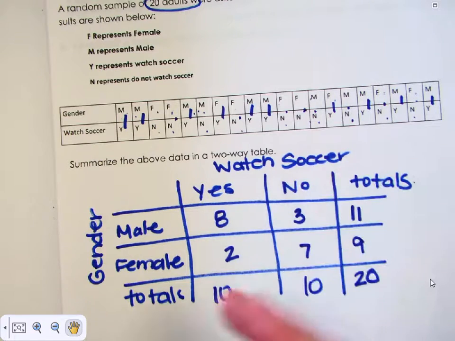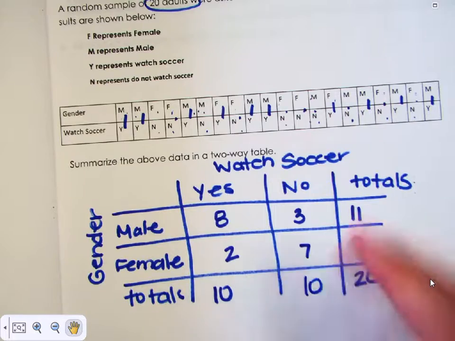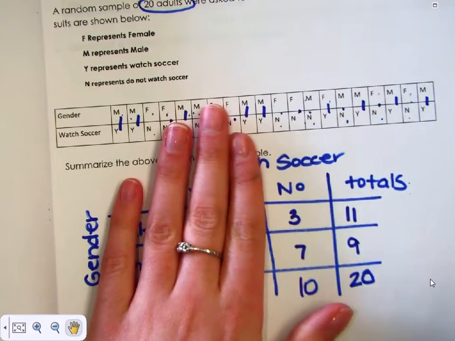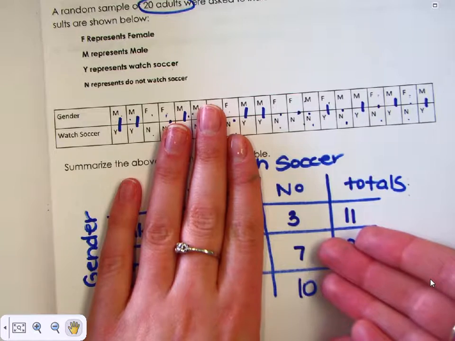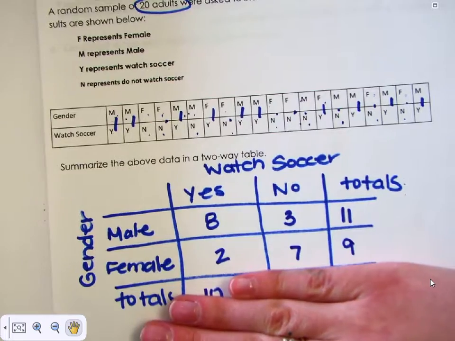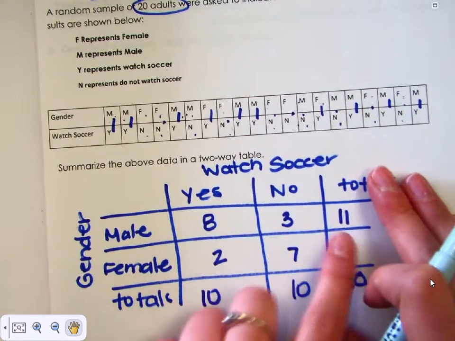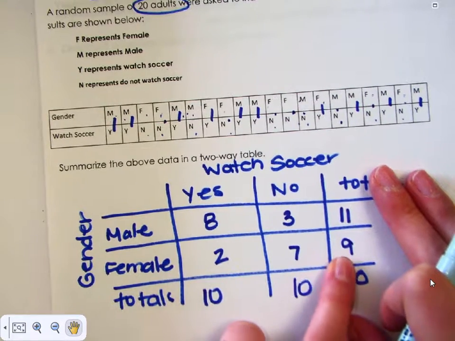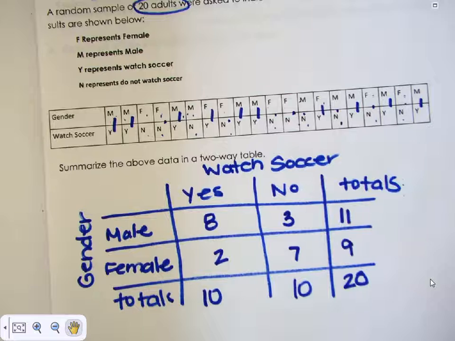So this way I can easily see here, the people that watch soccer, 8 out of 10 of them are male, and 2 out of 10 of them are women. So clearly more males watch soccer than women. If I look at how many people don't watch soccer, more women don't watch soccer than men. But if I want to just look at genders, I know that 8 out of 11 males watch soccer, and 2 out of 9 females watch soccer. So it's kind of a way to look at your data in different ways.